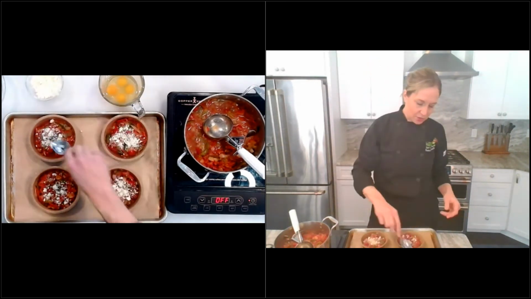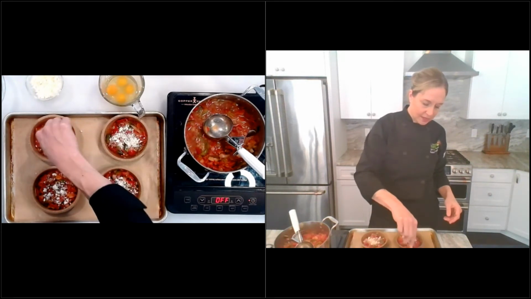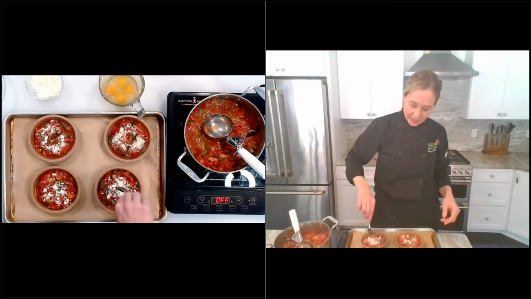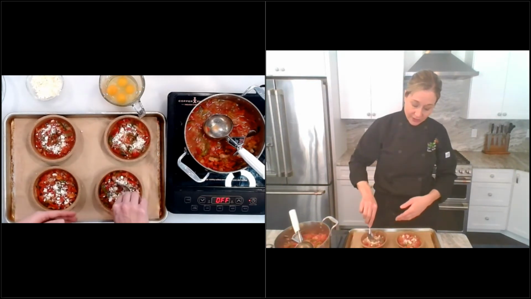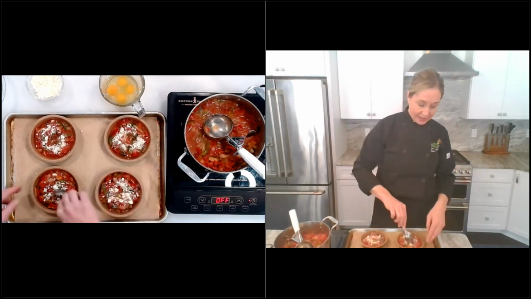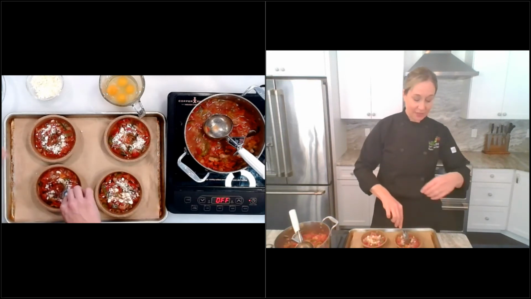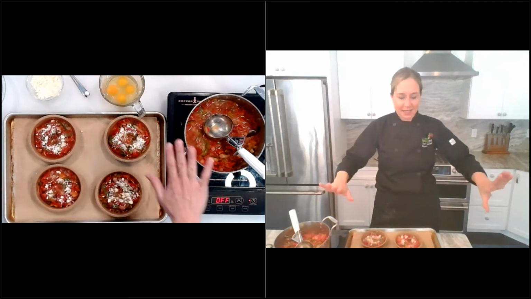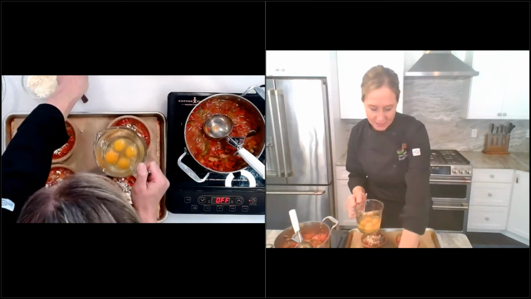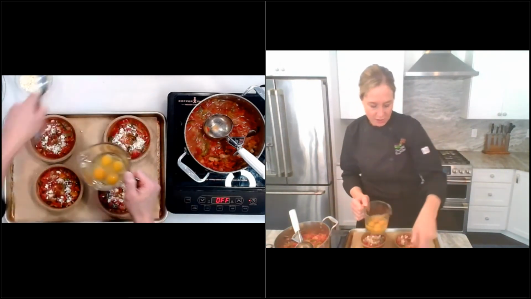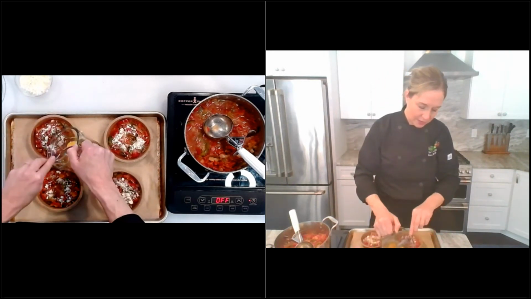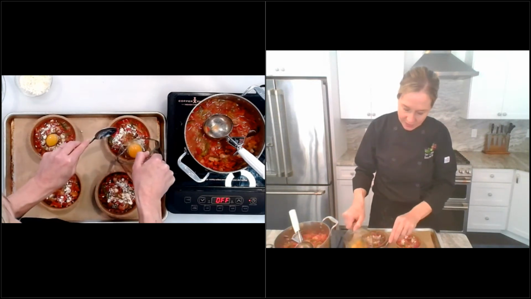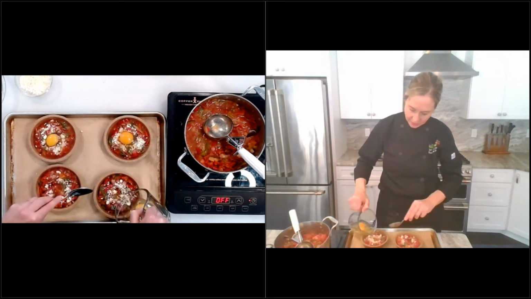So now what I'm going to do is just take a spoon. I like to do a little bit of a pocket here because this is where my egg's going to go. You could sprinkle the feta on top, but I like to put it underneath the egg because then it sinks into the egg white, bakes into it, and it's really nice. I'm going to use my spoon again so I can help my egg move along right in there. And you're just going to drop the eggs one at a time right in the center there.